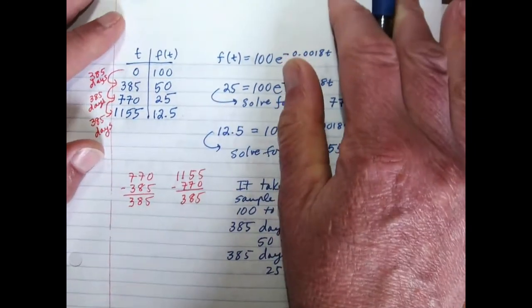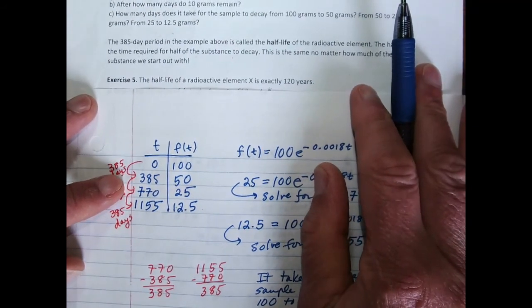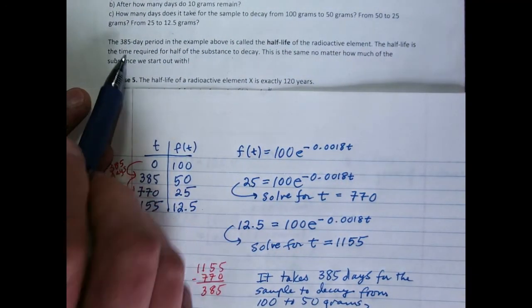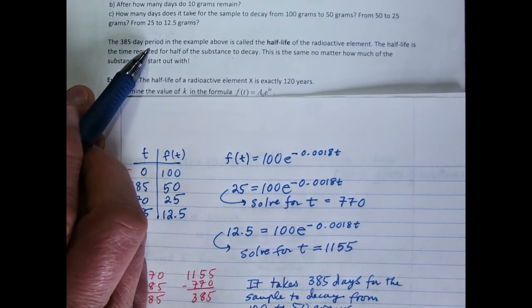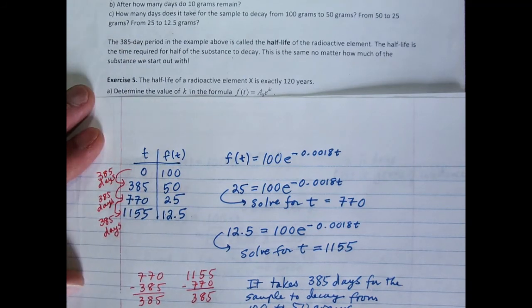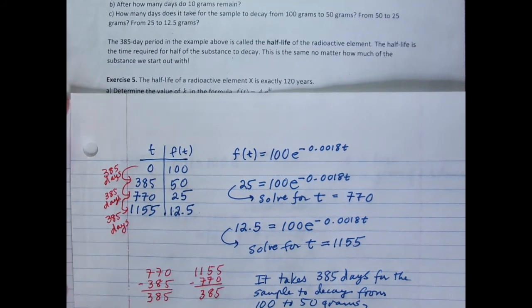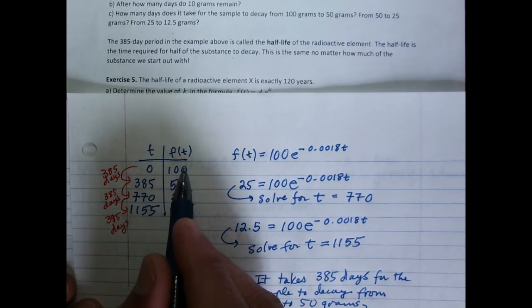If we go back to our handout here, there's a little statement after the problem. The 385-day period in the above example is called the half-life of the radioactive element. The half-life is the time required for half the substance to decay. This is the same no matter how much substance we start out with. So for our first 385 days, 50 grams of the substance decayed.